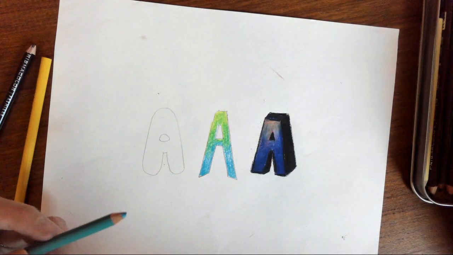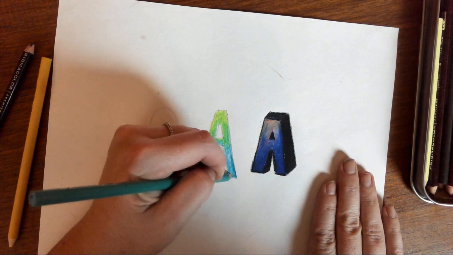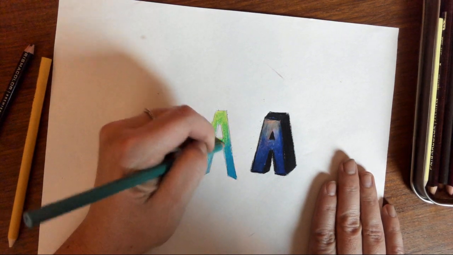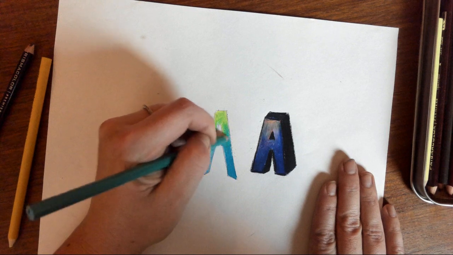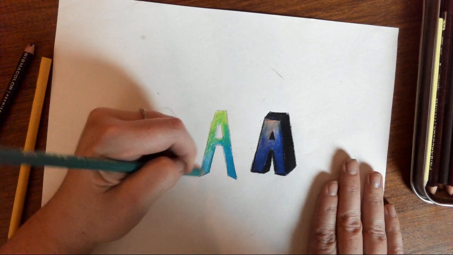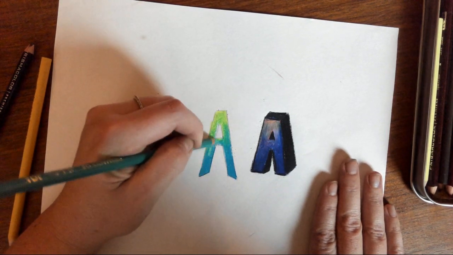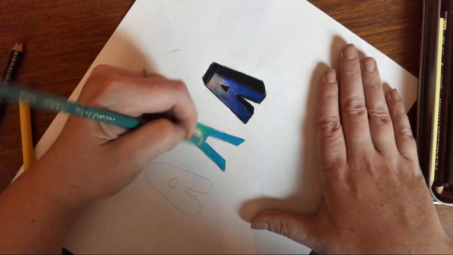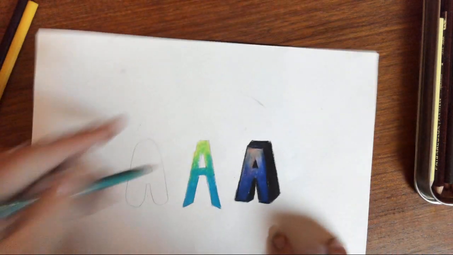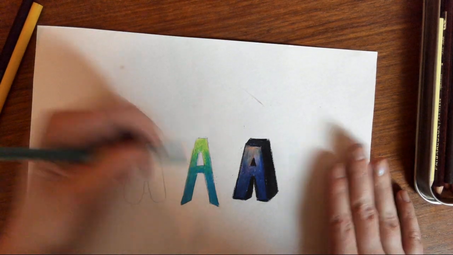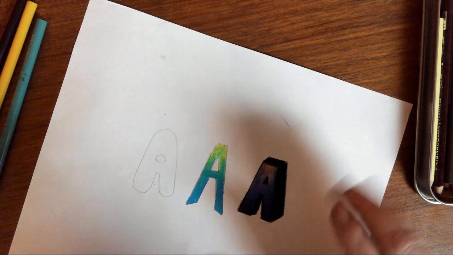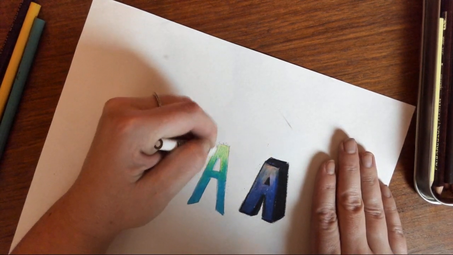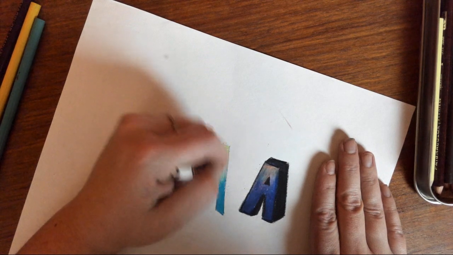Then I'm going to take my blue-green again, and this time I'm going to press a little bit harder and work my way up, and then we're going to blend it in. Then we're going to take our white, and up at the top, we're going to work our way down and just blend it together.